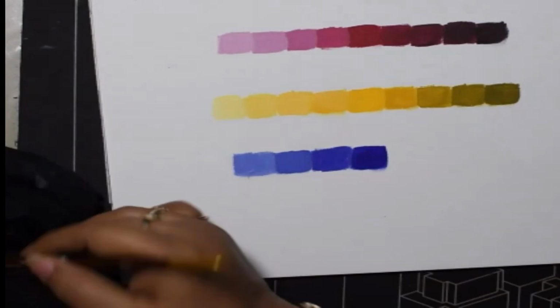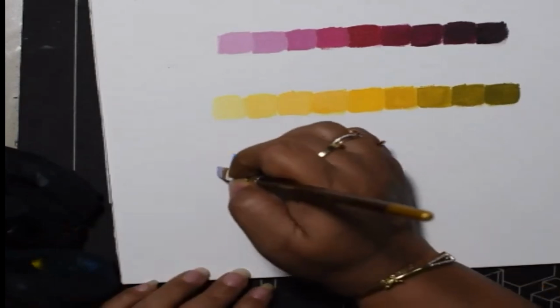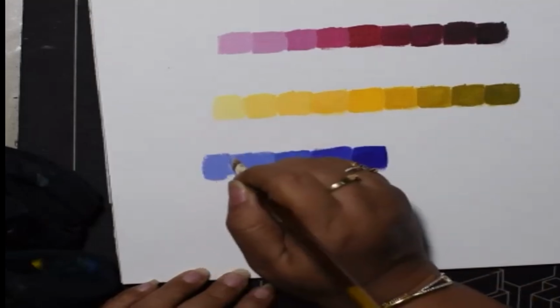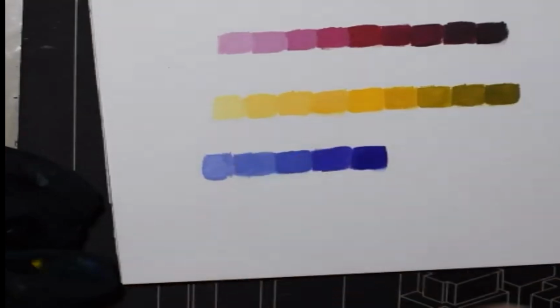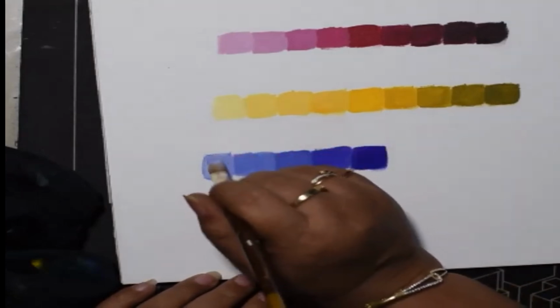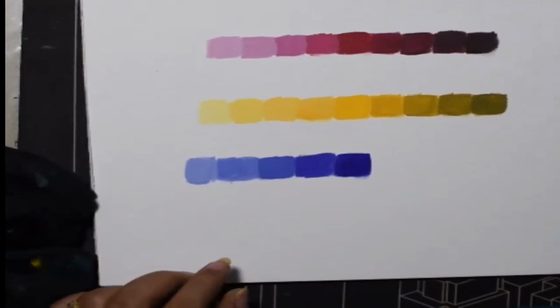Keep washing the brush in between, wiping it again. And now our lightest one. Is it the lightest? Let me know. Yes, there is a difference, but I can make a little more difference, a little lighter. Yes, better. Okay, so the tints are done. Now we are going to make the shades.